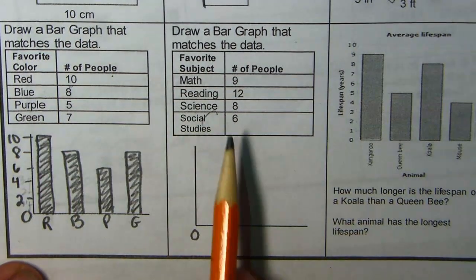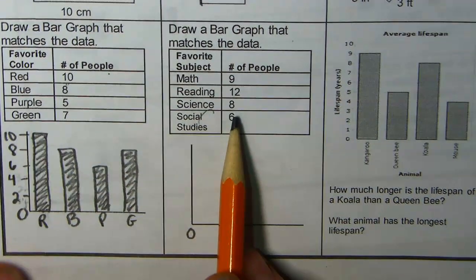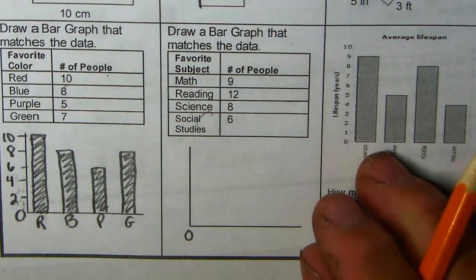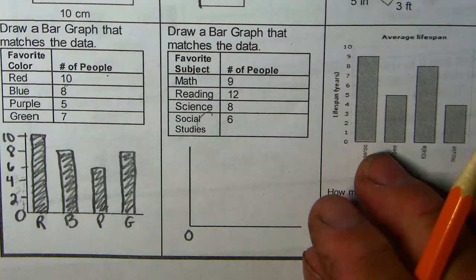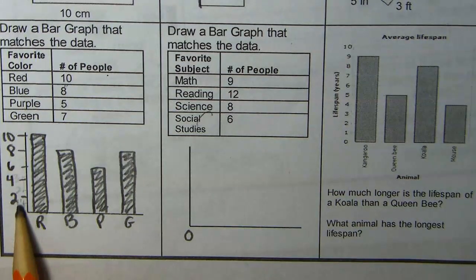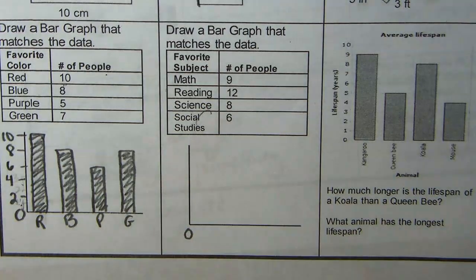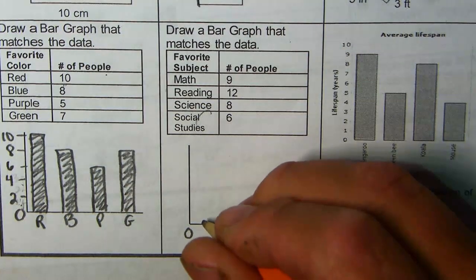Now we have to figure out what our intervals are. Intervals is the amount of space in between each one, the amount of space, or the amount of digits. Over here, it was 2, 2, 4. The interval is basically what you're skip counting by. We need to make sure we go all the way to 12. I think we can go by 2s again.